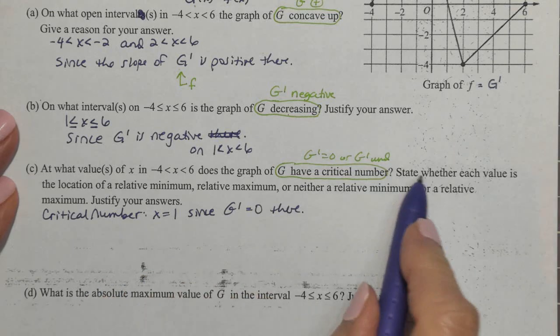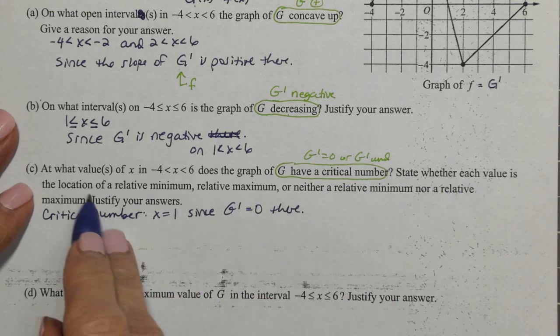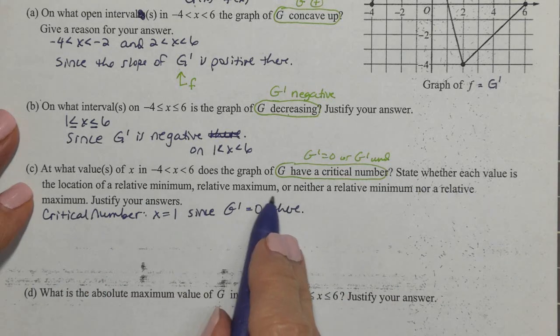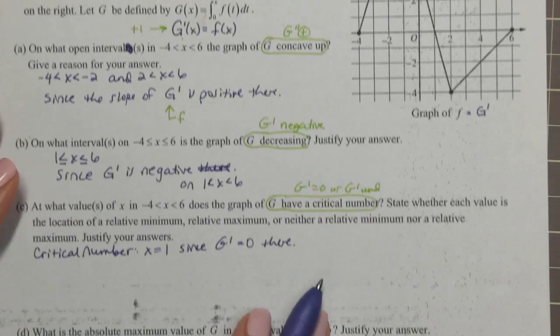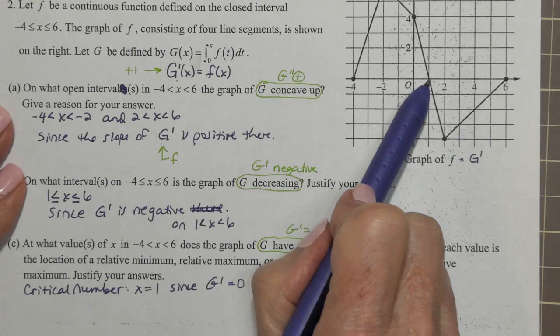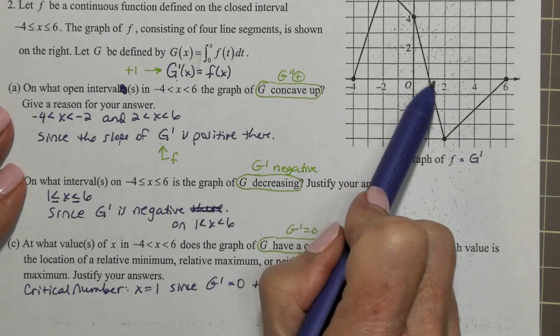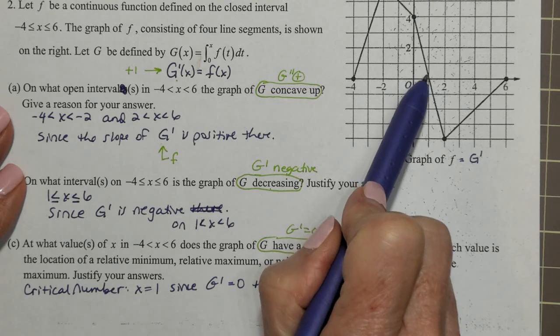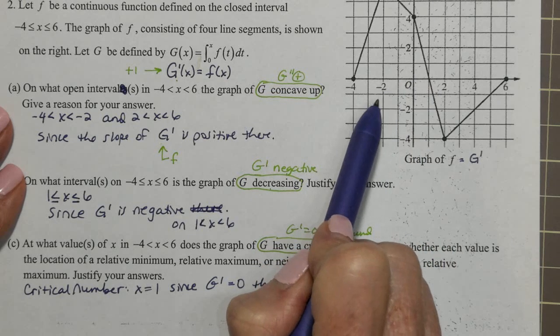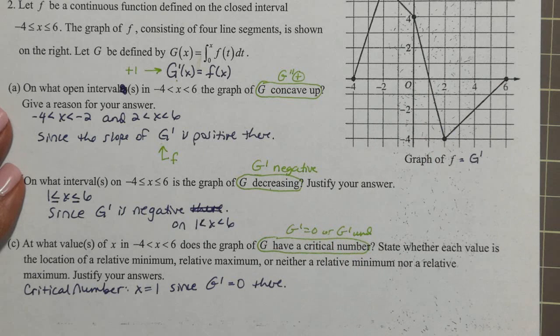Okay? State whether each value is the location of a relative min, relative max, or neither. Okay? When x is 1, g prime is changing from positive to negative. Since g prime is changing from positive to negative, g will have a relative maximum.